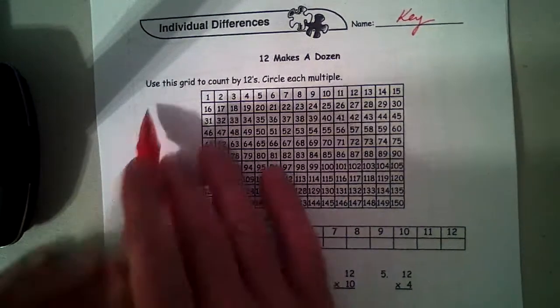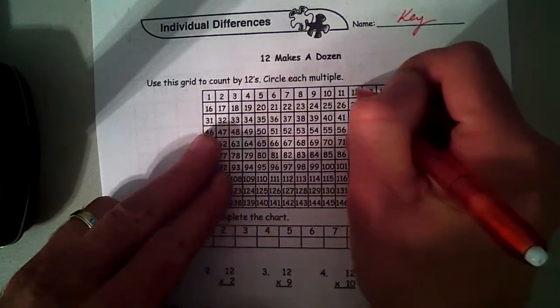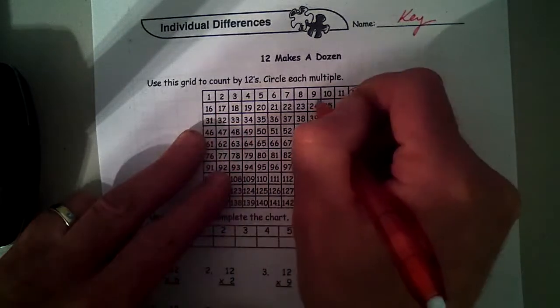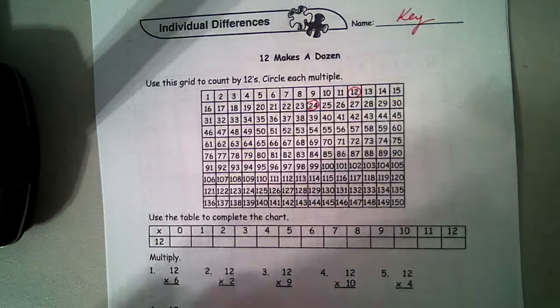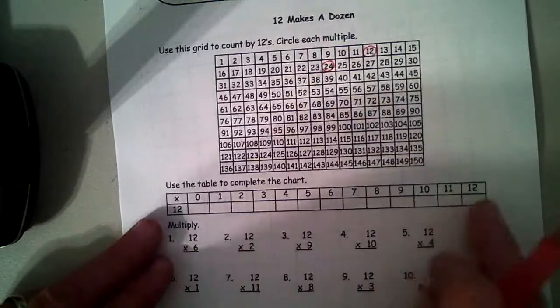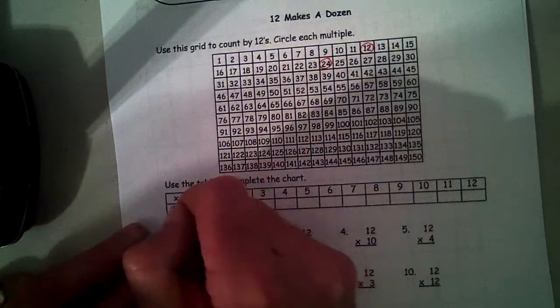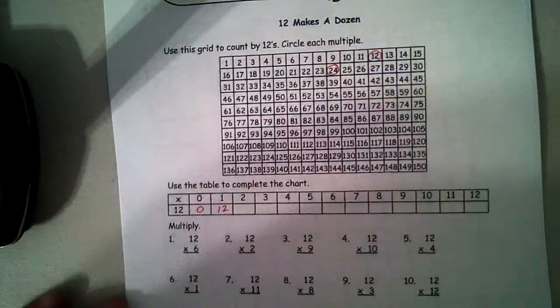So it says here, use a grid to count by 12s, circling each multiple. So basically just counting by your 12s, right? Start with the 12, and you know the next one's going to be 24. And you can carry on right through. You might see a pattern in that. Use the tables. Of course, once you've done this, you can transfer that just down to here. We know that 12 times 0 is 0, 12 times, and you just carry on with that.